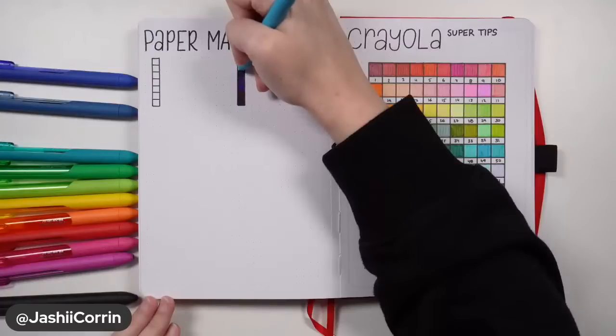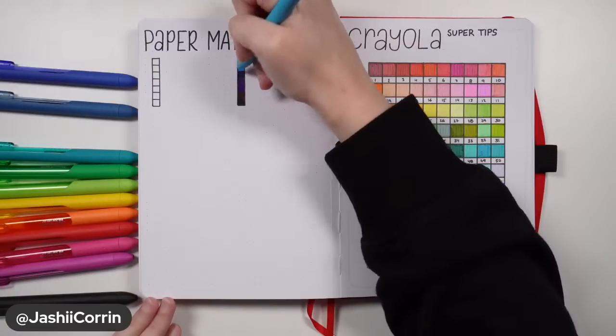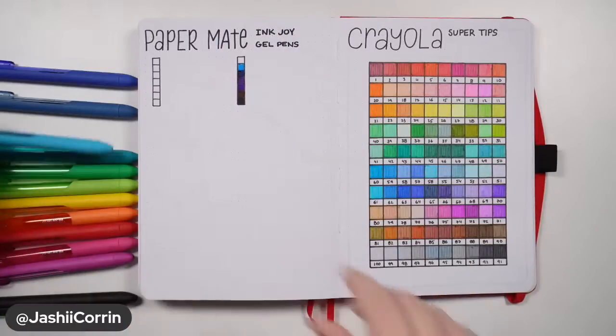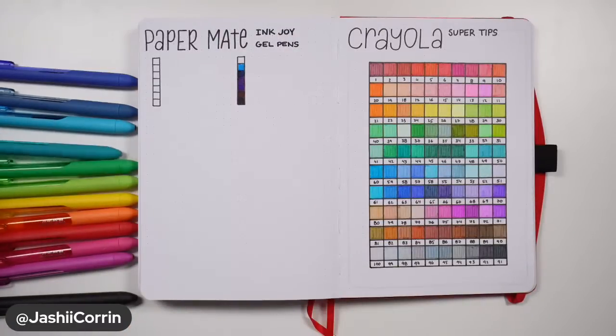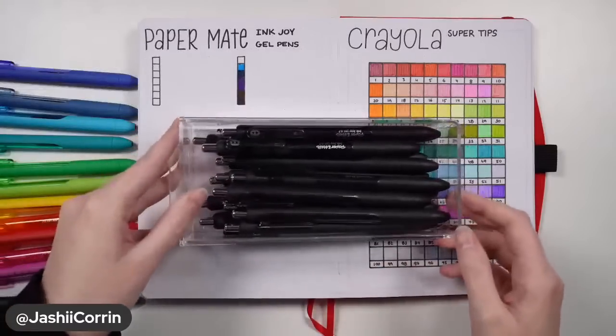Here we go. I need to use these Inkjoys more. I love the Inkjoys. I mean, the black Inkjoy is my go-to writing pen, so I use that pretty frequently. Like, okay, I want to show you something so satisfying. Look at this. Look at this stash.